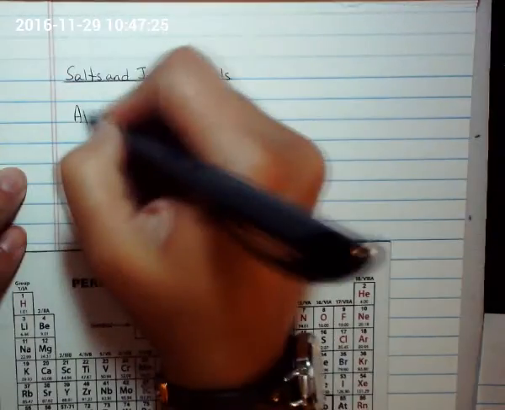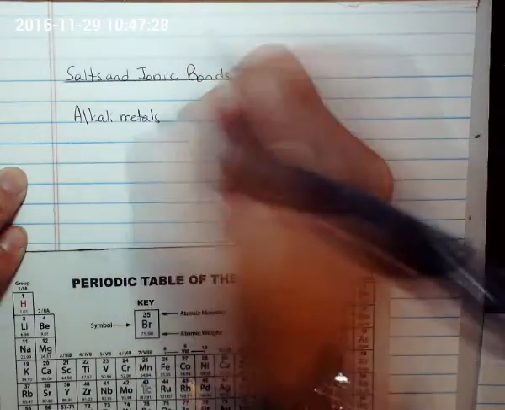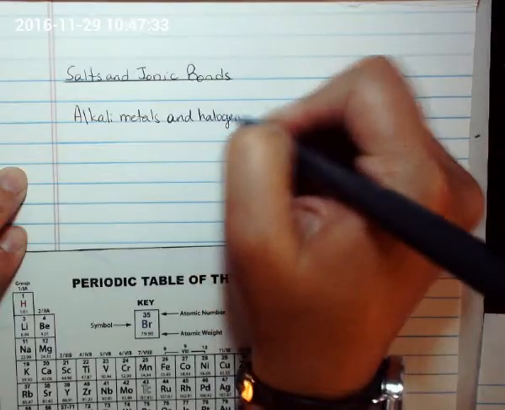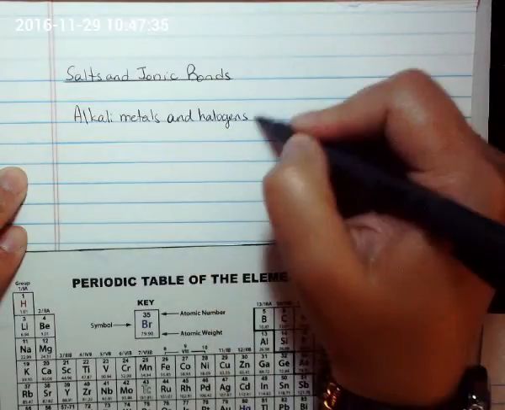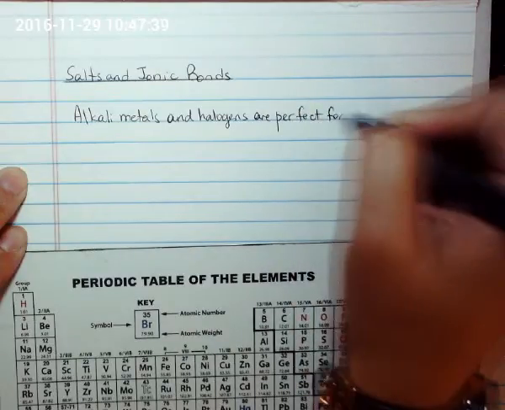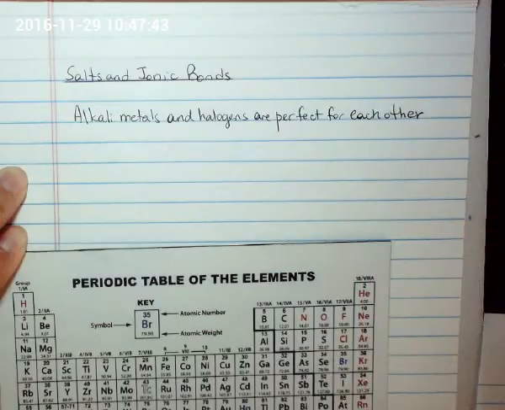So alkali metals and halogens are perfect for each other. And when I look for an alkali metal in nature, 9 times out of 10, who do I find it with? A halogen.